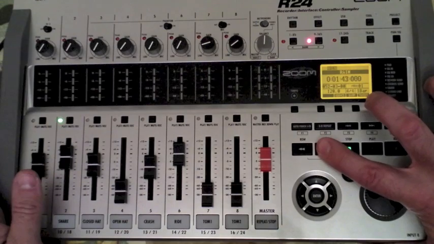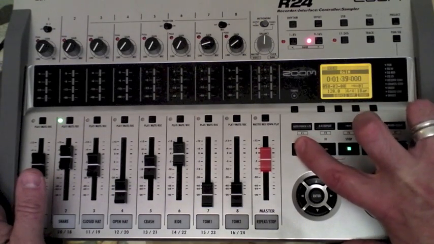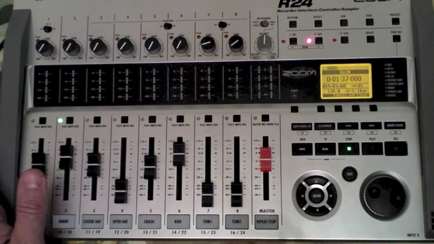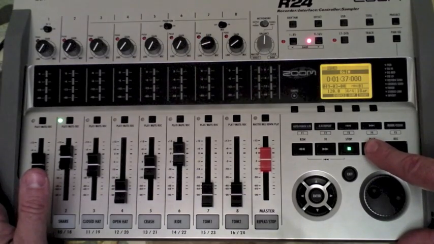Now what I'm going to do is rewind again, set up a loop around that, because this is a really handy way of EQing and trying different effects: to loop a piece and just hear the effect it's having over and over again. It's a lot easier to concentrate, I find, that way.